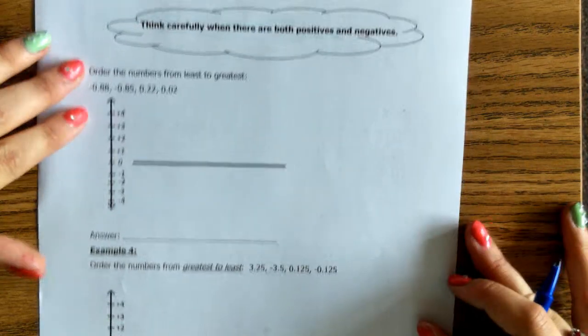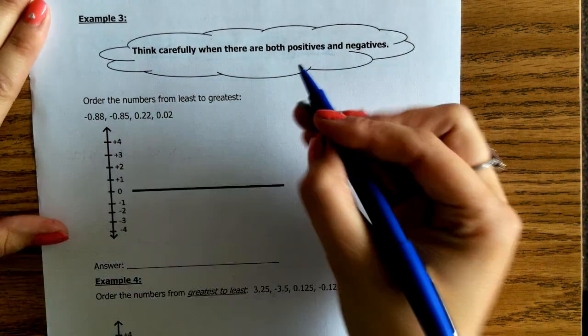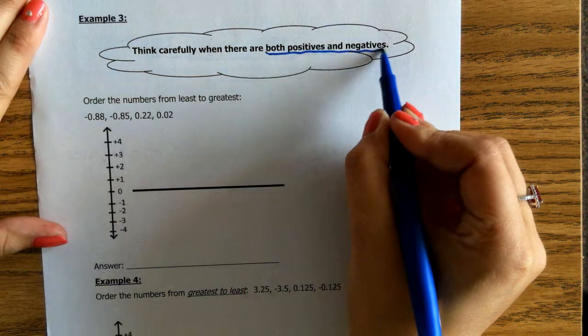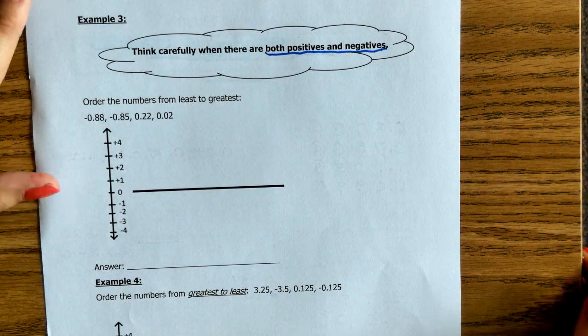Alright, let's flip on to the back. So here comes example 3. I know it looks scary to think that we're going to do both positives and negatives, but I promise it's easier than just doing one or the other.